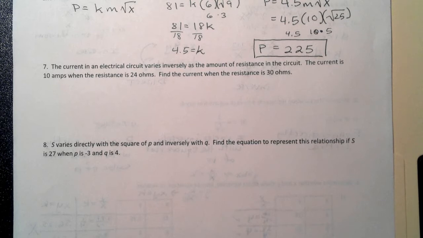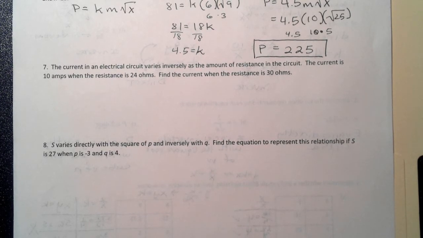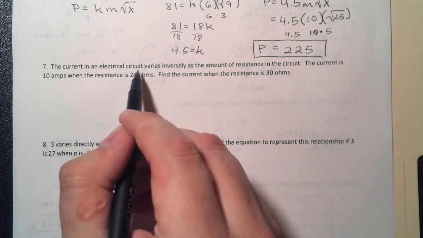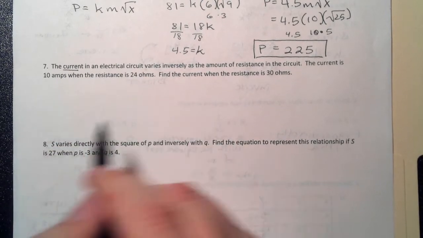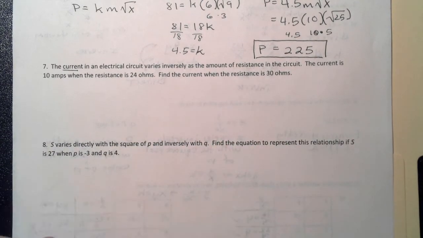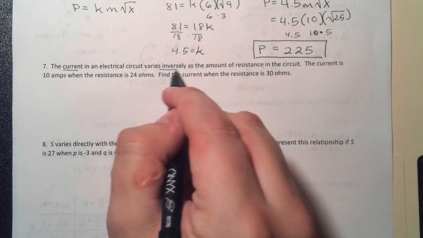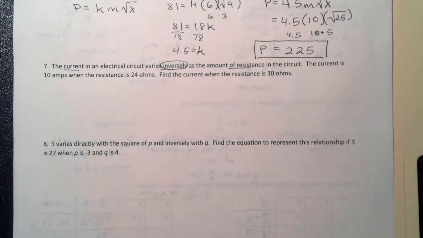Some of these will be a little bit more sciencey. The current in an electrical circuit varies inversely as the amount of resistance in the circuit. The current is 10 amps when the resistance is 24 ohms. Find the current when the resistance is 30 ohms. So, if you want, you can represent current as C and resistance as R. Okay, but current varies inversely as resistance.